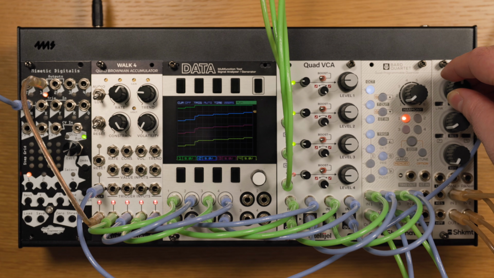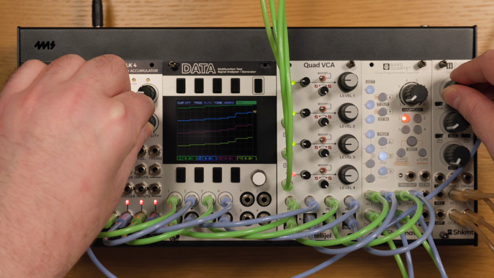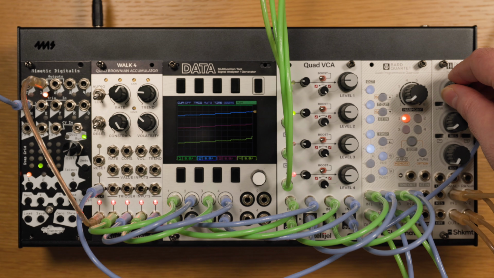Right now, all of the voices are synced in terms of when they change pitch. But if we introduce some volatility, then the randomness will be different for each of the accumulators. And with the auto reset on, they'll reset down to the bottom pitch at different times. And so we'll get this kind of desynced, constantly changing rhythm and melody.